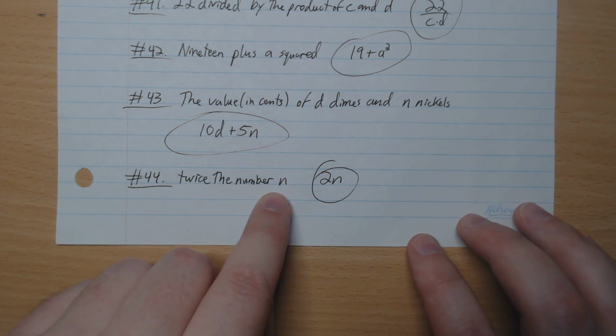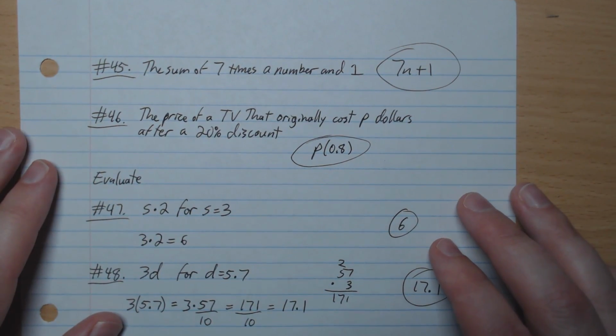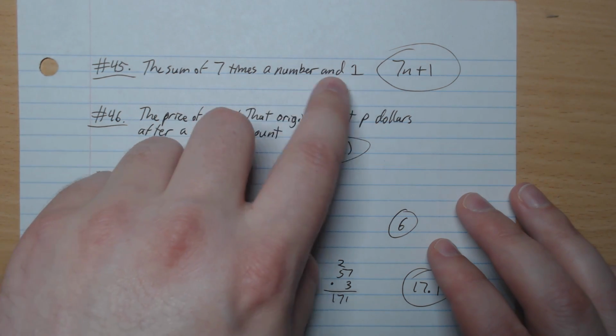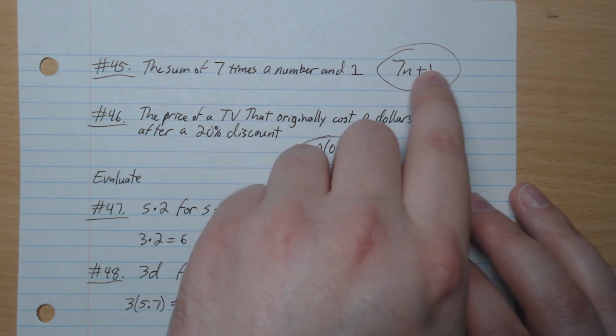44, twice the number N, 2N. 45, the sum of 7 times a number and 1. So 7 times the number plus 1. That's the sum.